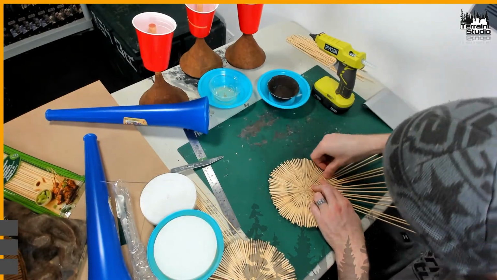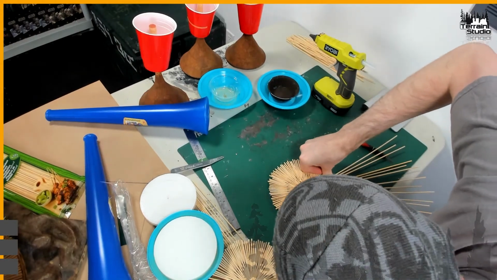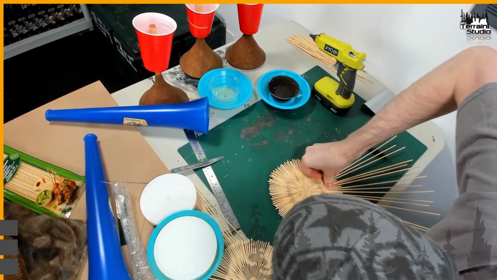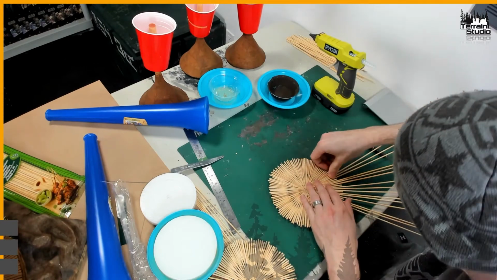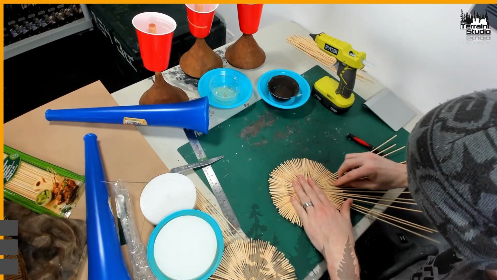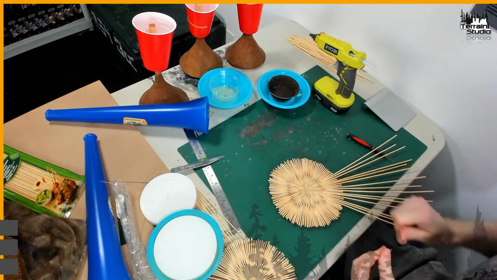It's not usually too much of an issue, but because I'm doing them all at the same time, the middle one doesn't have a chance to set up and hold. It's still fluid. So, all right, we'll give that a second.